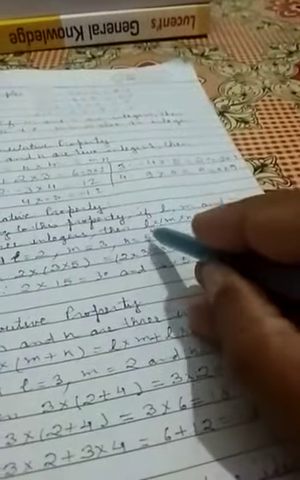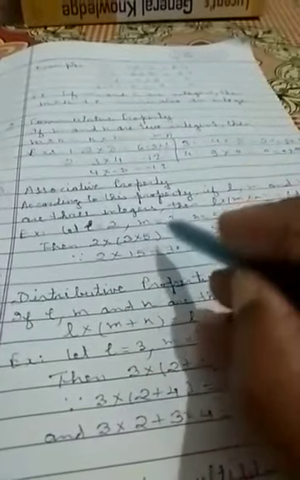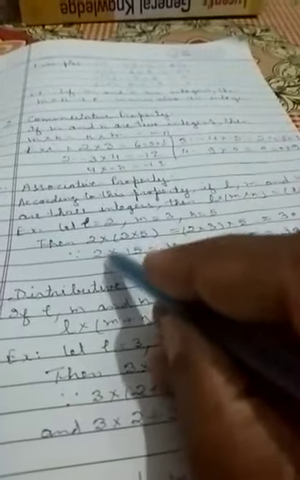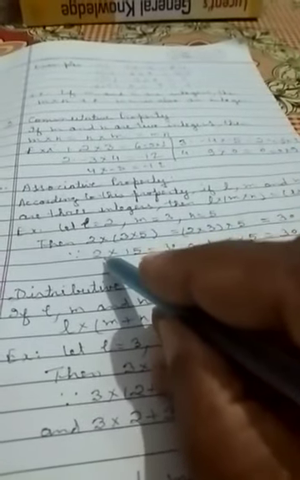So this is your left hand side and this is the right hand side. So you have 2 into 3 into 5. If you calculate it, 2 times 3 is 6, and 6 times 5 is 30.